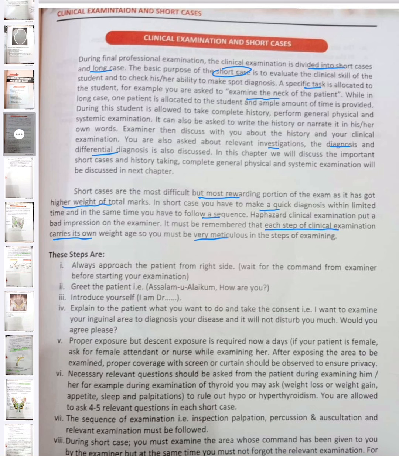Now, what are the steps of short case or examination? First of all, always approach the patient from right side. Wait for the command from examiner before starting your examination. Then greet the patient, say hello, introduce yourself, I am Dr. X. Explain to the patient what you want to do and take the consent. That is, I want to examine your inguinal area to diagnose your disease and it will not disturb you much.